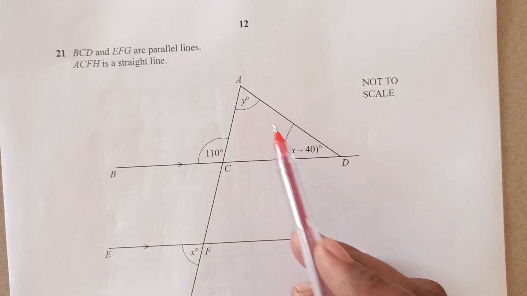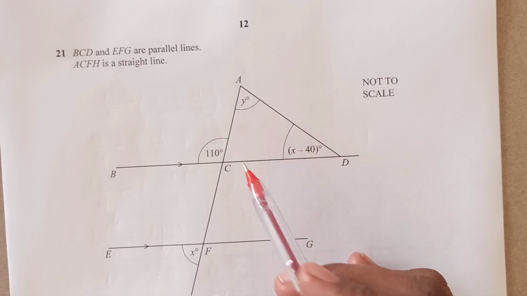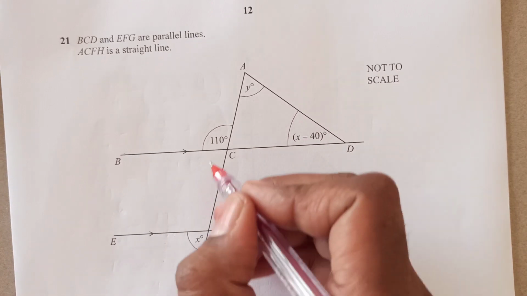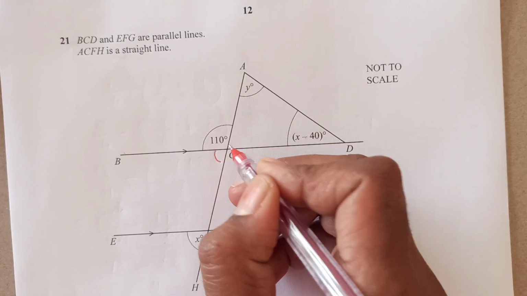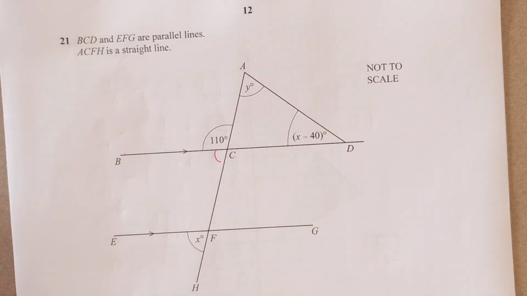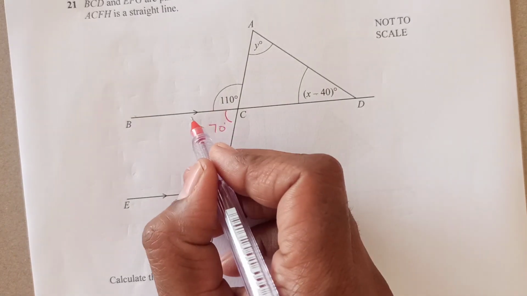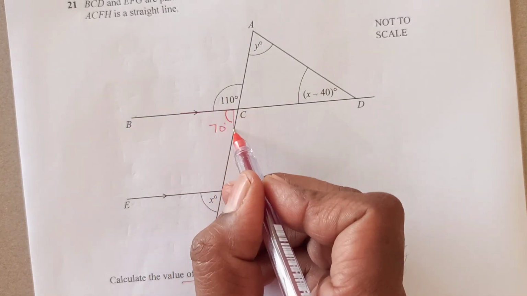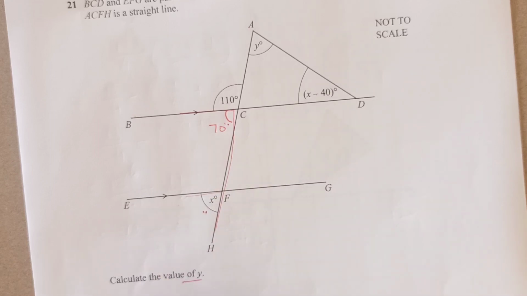So now you see there are two variables, two unknowns. One is x, another one is y. So let's find out x first. Here this is a straight line, right? So if this is 110, then 180 minus 110, this angle is going to be 70, right? So this angle is 70. So here we have the F shape. That means x and this are equal. So x is 70 degrees, which is a corresponding angle.